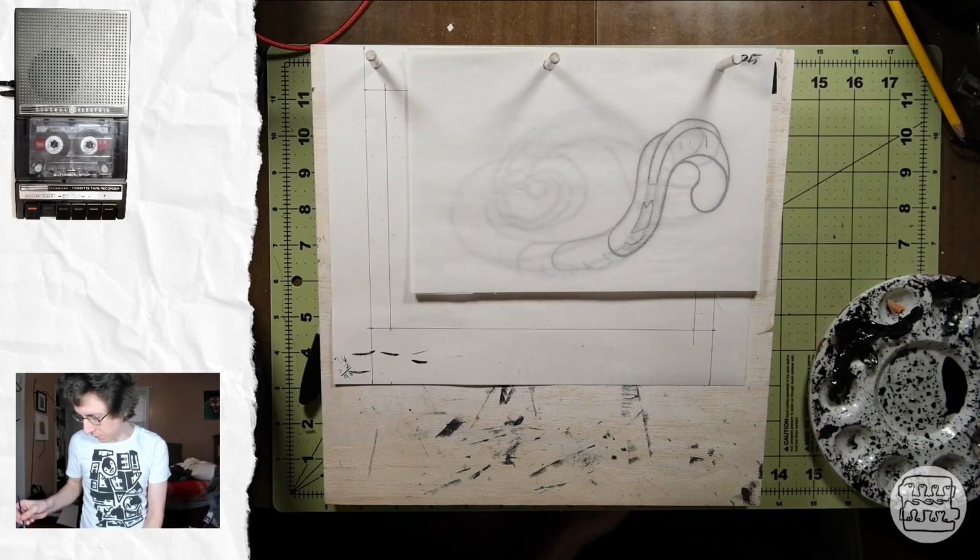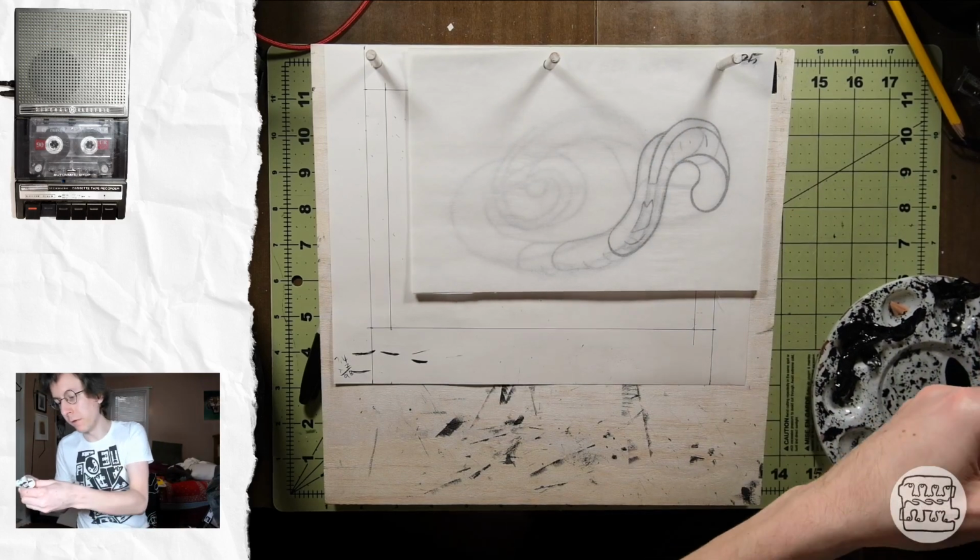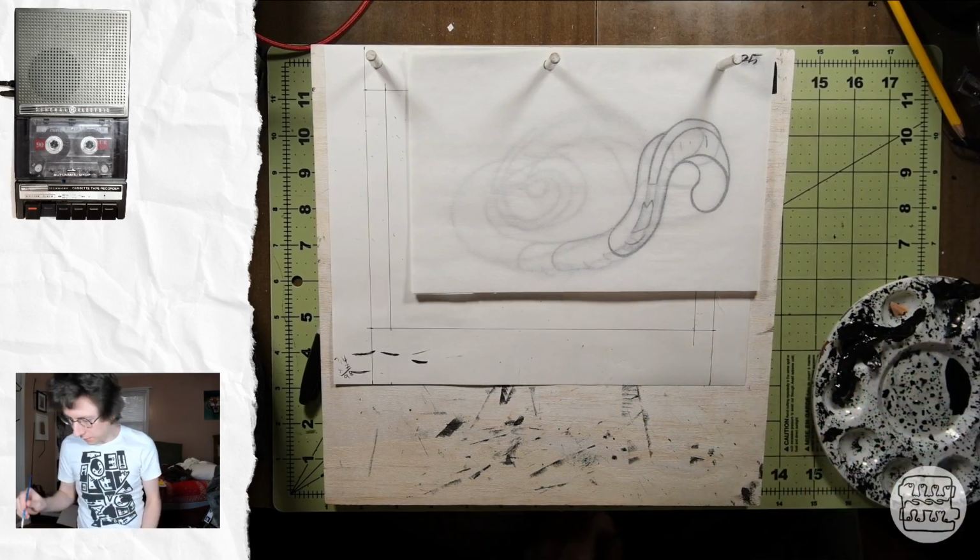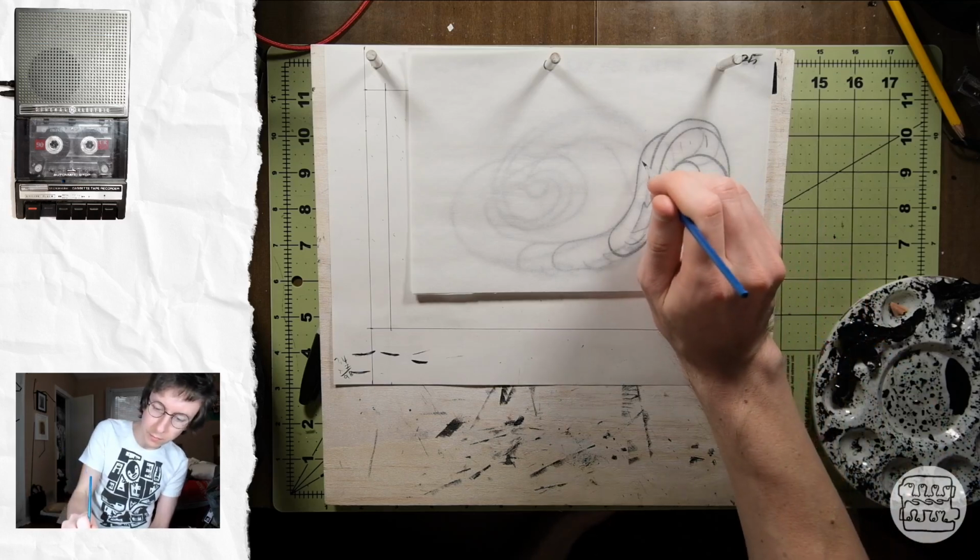Probably gonna have to do solid bits of filling in this animation using a different brush because this one's still acting up.